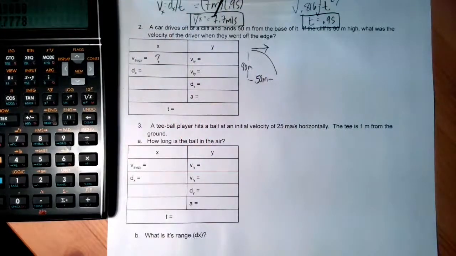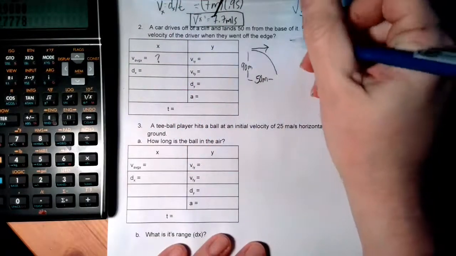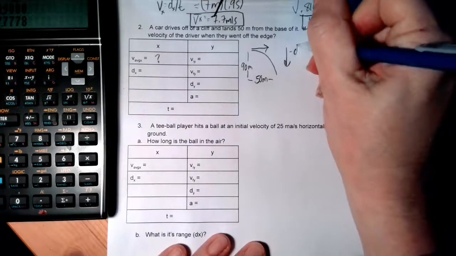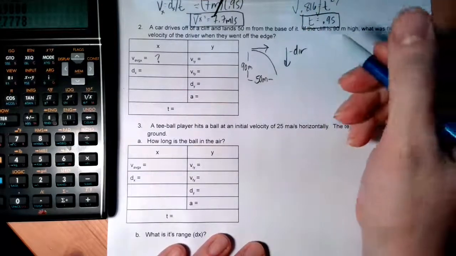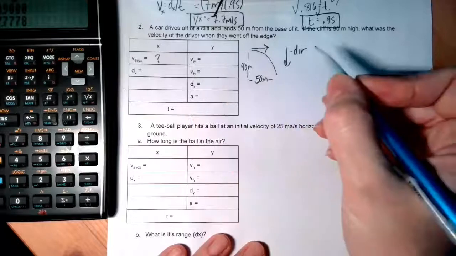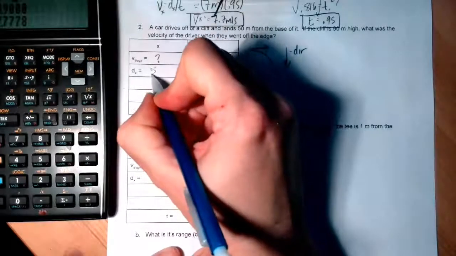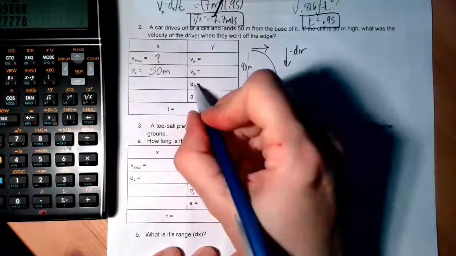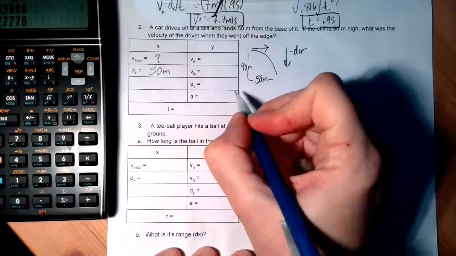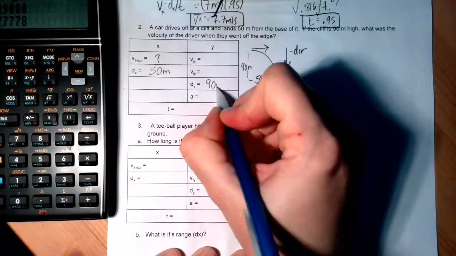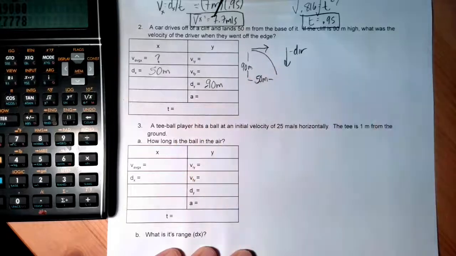Now, let's start with what we know. Again, I'm going to make down the negative direction. Let's see. The dx is 50 meters. And the distance that the car is going to fall is 90 meters. And since it's falling, I'm going to put that in negative, because down is our negative direction.